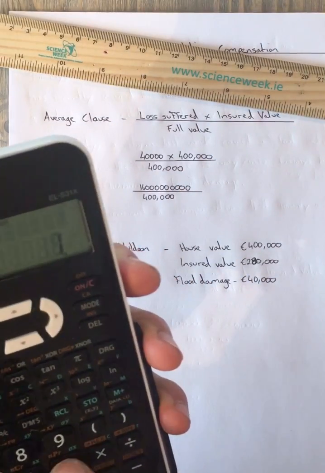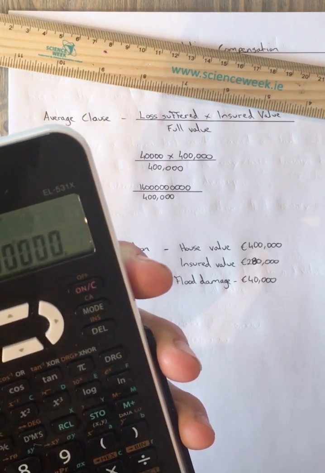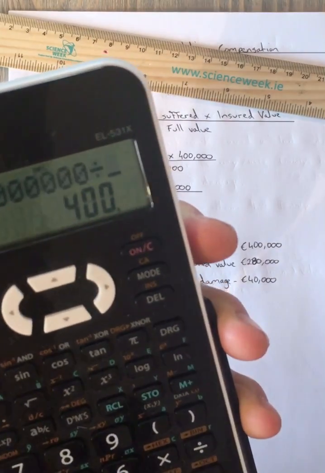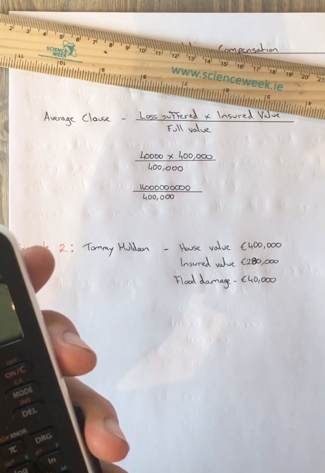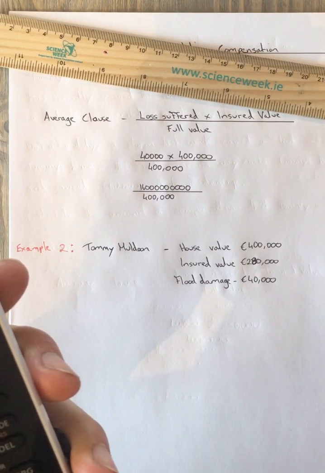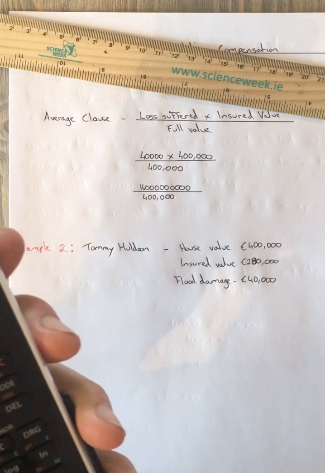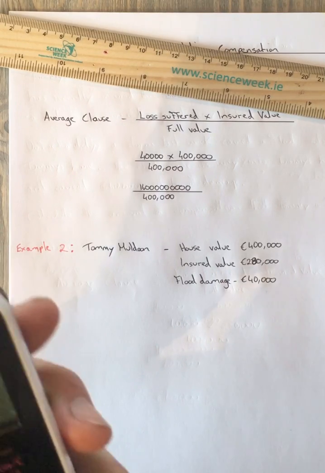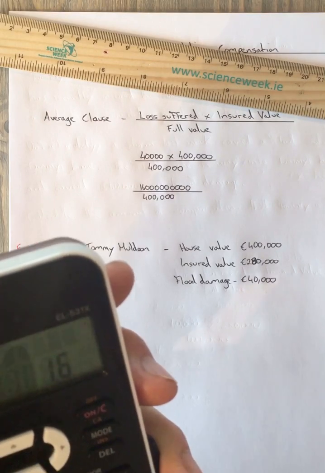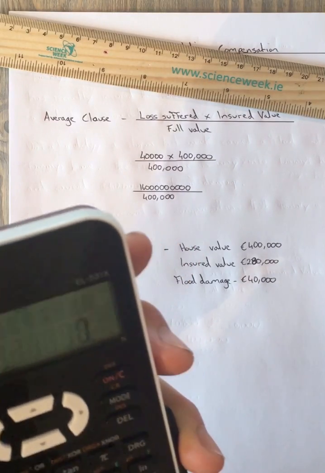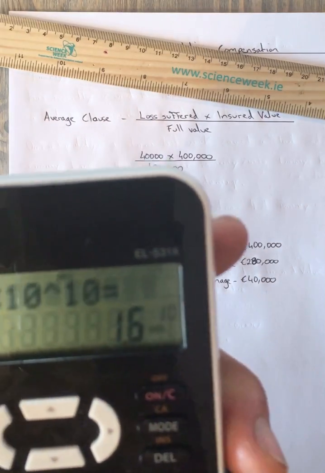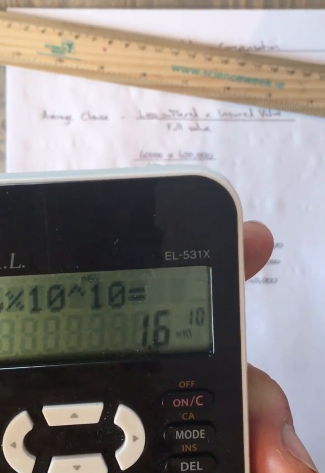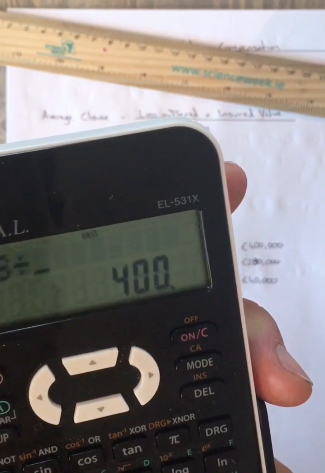And if I get my 1.6 by 10 to the power of 10 divided by 400,000, that should give me 40,000.